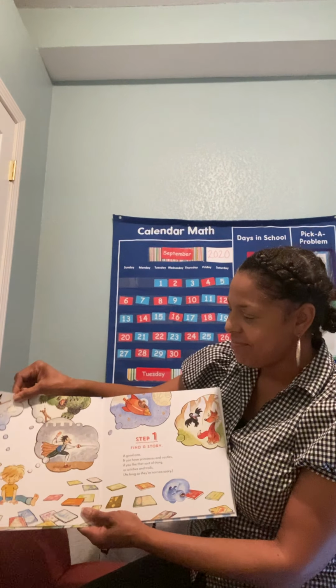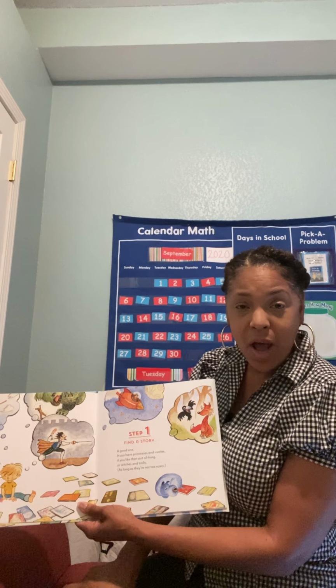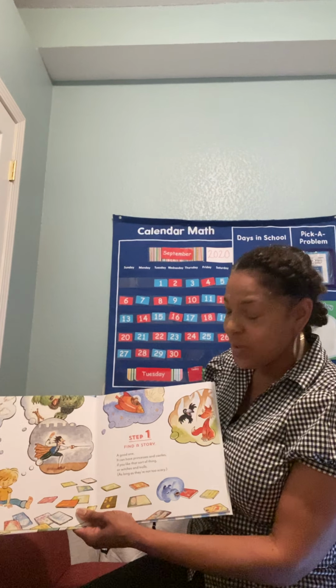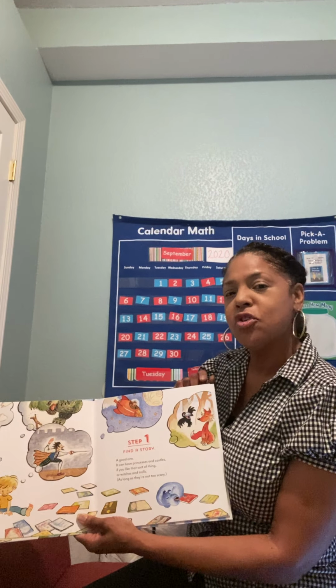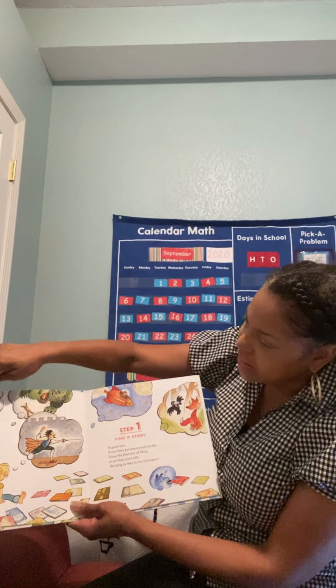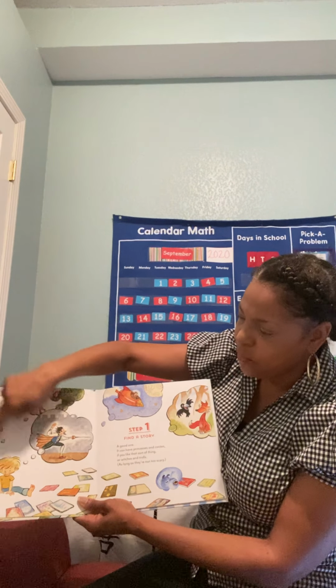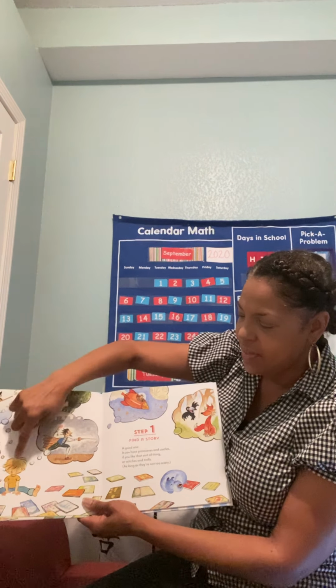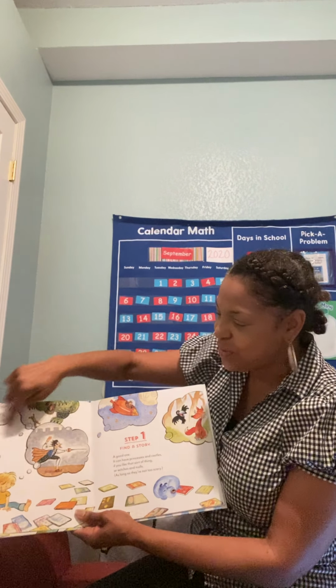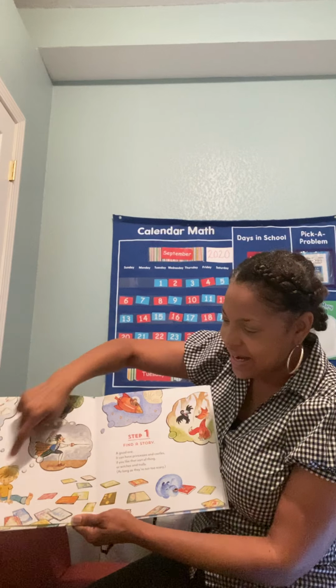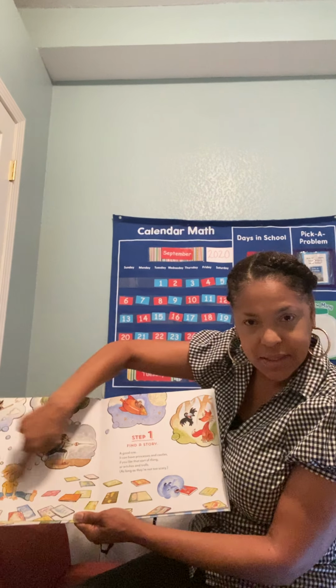Okay. Remember, we did our picture walk yesterday. Today is Wednesday, so we're going to read our story. We're going to read this story in 3 parts. Today is the first part. We talked about this bubble and what we think he's doing. And this is our friend here. He's thinking, that's what those bubbles represent. And he has lots of books.